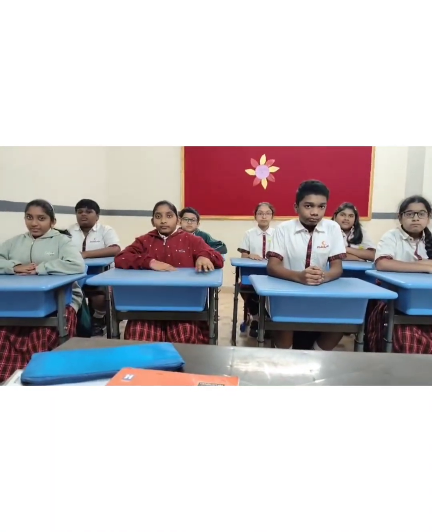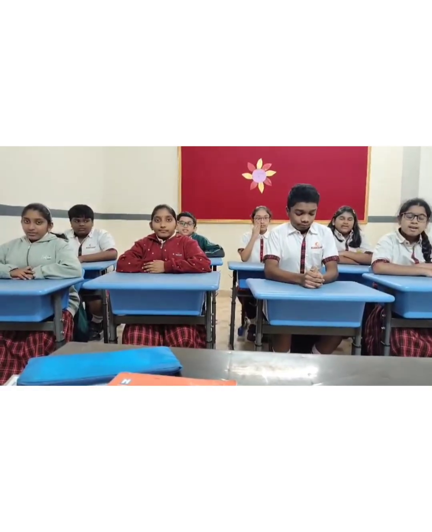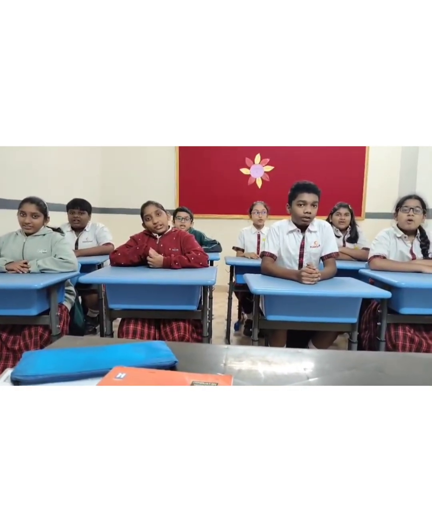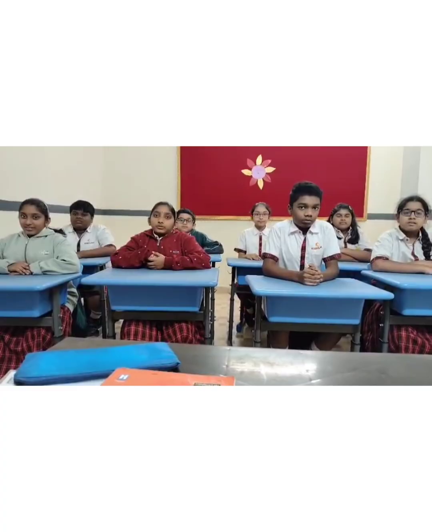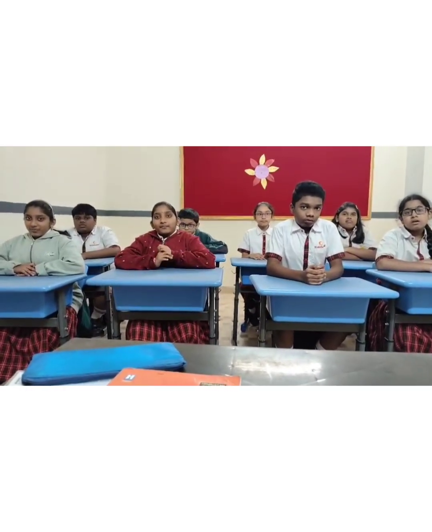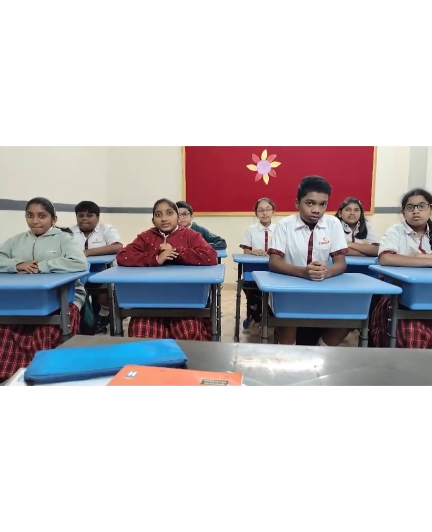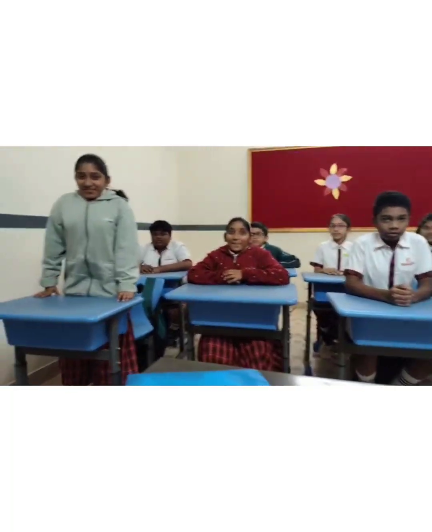So let's start with the revision class of block 17, which is light, shadow, and more. In that, our first lesson is about transparency in the materials. Based on the transparency, how many types of things do we have? Three types. What are they? Opaque object, translucent object, and transparent object.